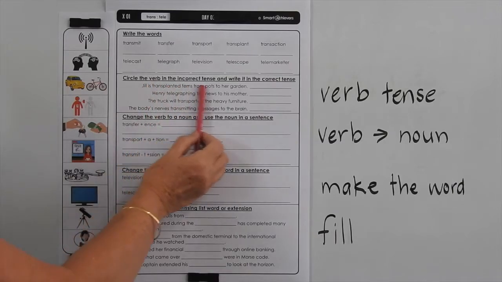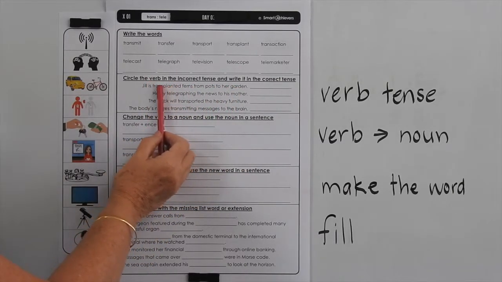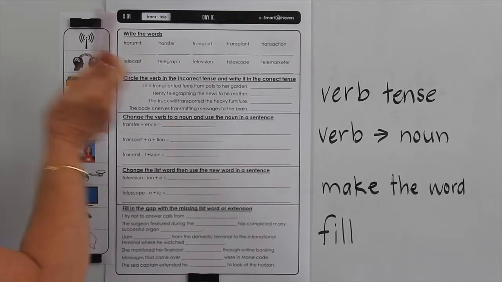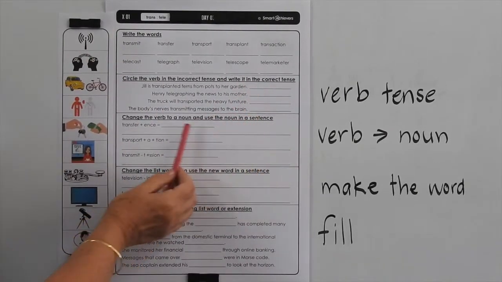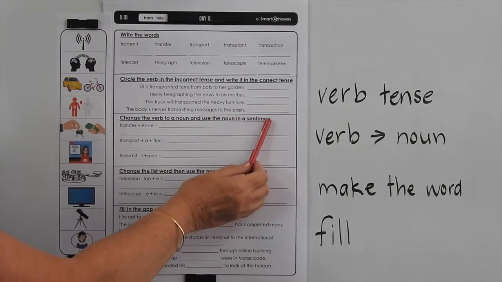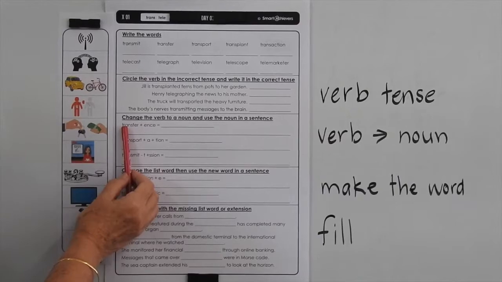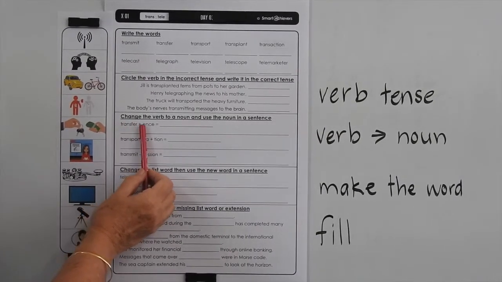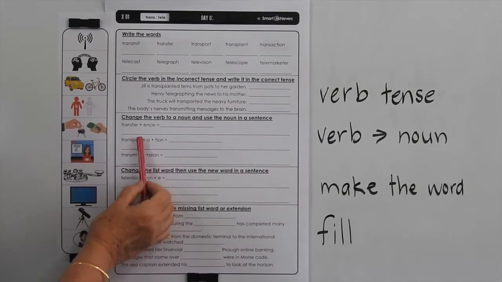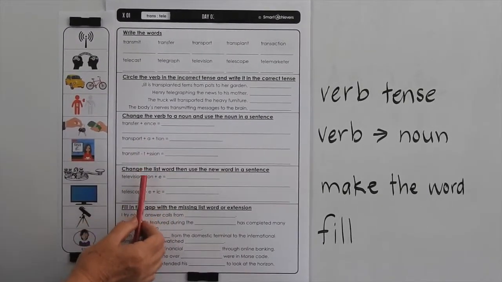So you've got to find the verb, see if the tense is correct or not, circle it if it's not, and write the correct tense, the correct version of the verb at the end. Change the verb to a noun and use the noun in a sentence. So you're going to change transfer to transference, and then you have to use transference in a sentence. There's 2 other examples there for you to do too.